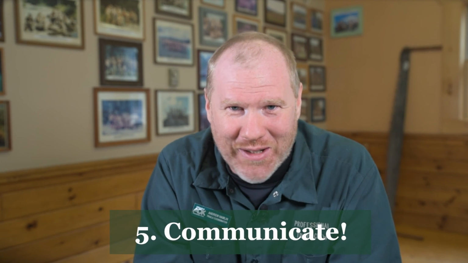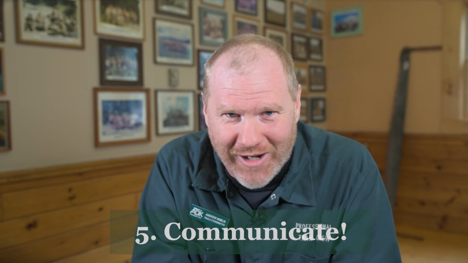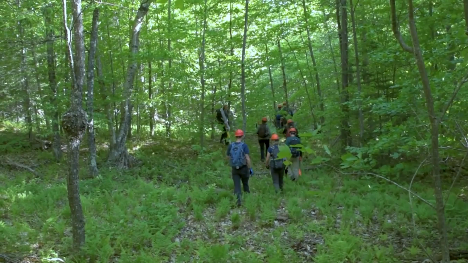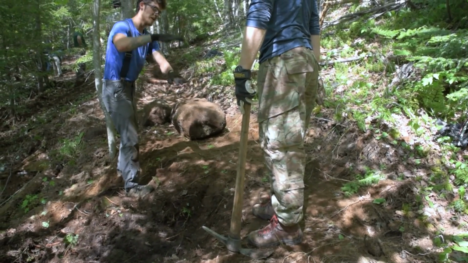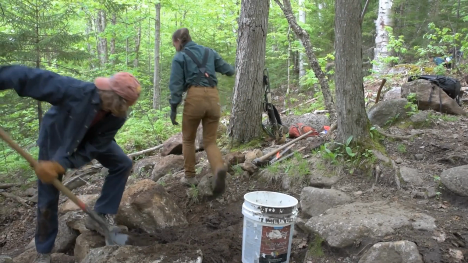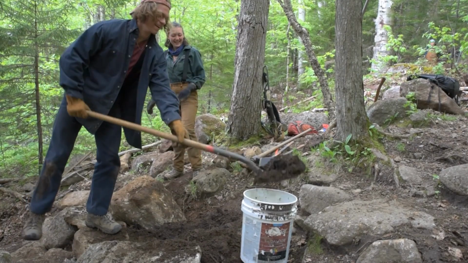5. Communicate, communicate, communicate. All right, our vision is formed and our path has been defined. Now it's time to get the crew members in the field. In order to guarantee that this vision becomes reality, we need to ensure good training, communication, and feedback throughout the project. If we have a poorly trained or confused crew, it will show in the final product. I always give the crew leaders a thorough briefing of the project, which essentially involves walking them through steps 1 to 4 of this video.